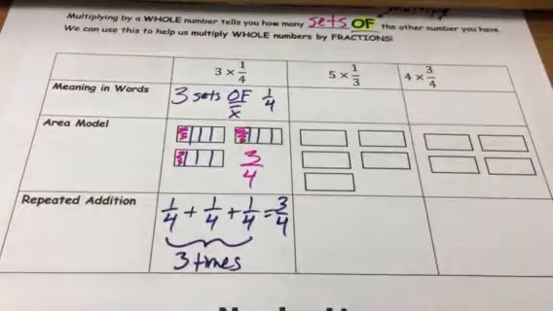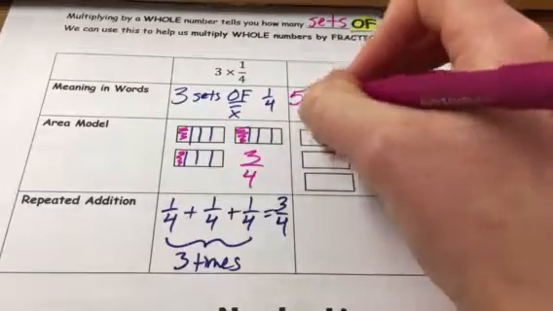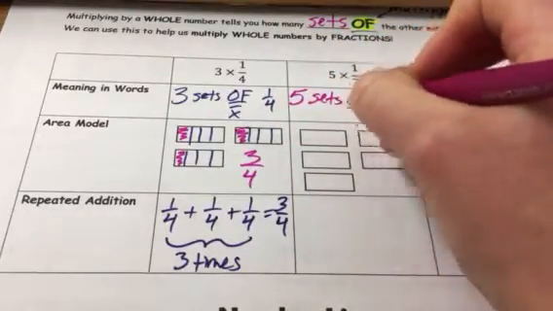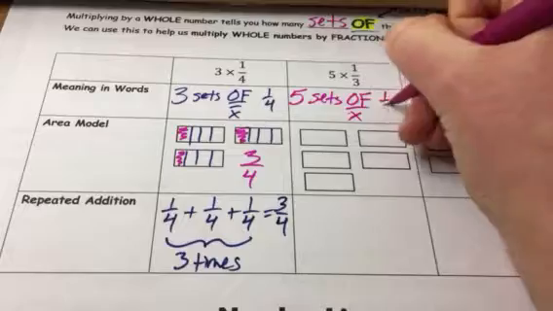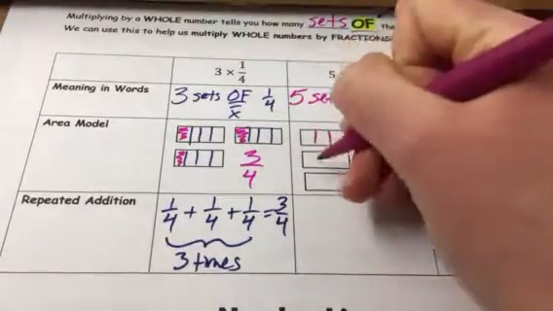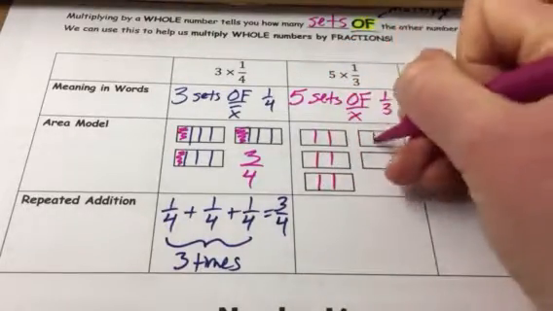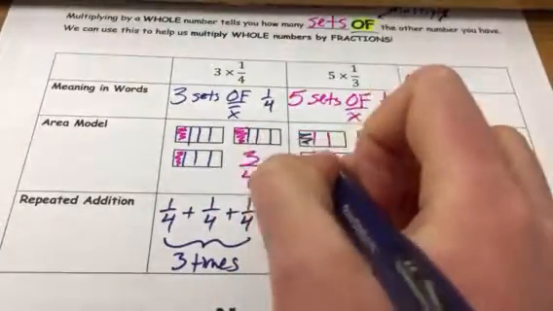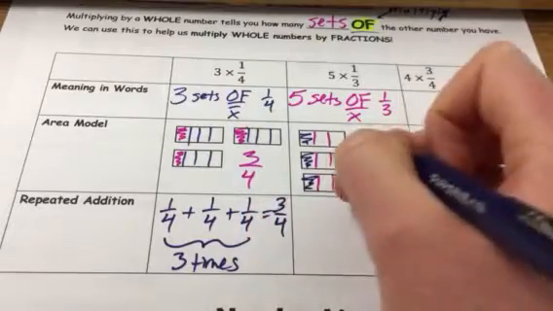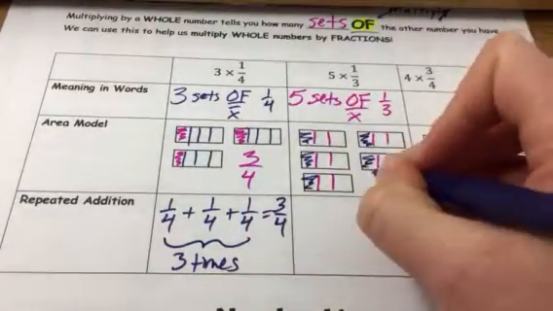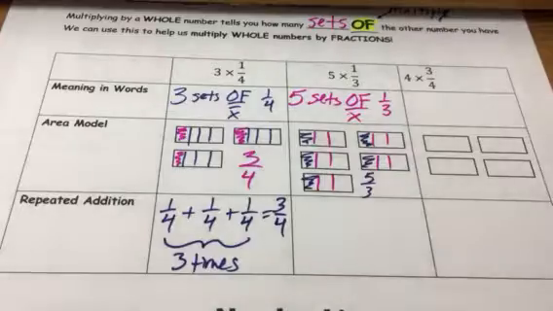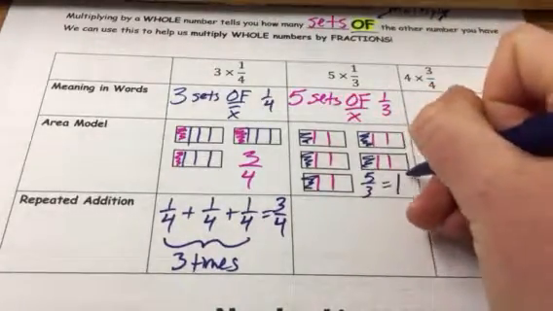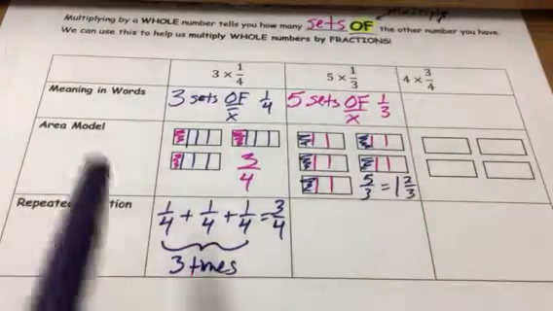Okay? Let's take a look at another example. 5 times 1/3. Well, this literally means you have 5 sets of, multiplication of, 1/3. So let's draw a picture of 5 replicas of a third. So here's 1/3, here's another set of a third, another set of a third, another set of a third, and another set of a third. That gives us a grand total of 5 thirds that are shaded in. 5 thirds is equivalent to 1 2/3, which will be our answer.